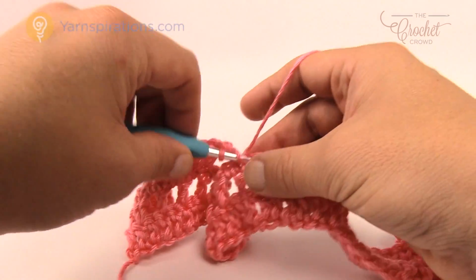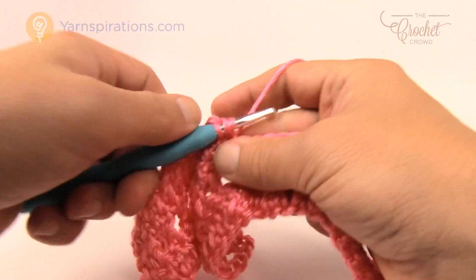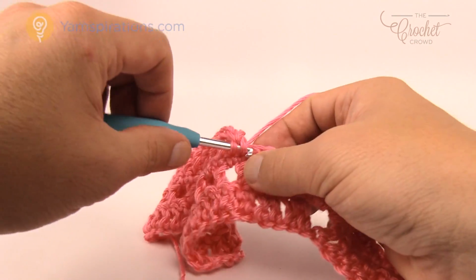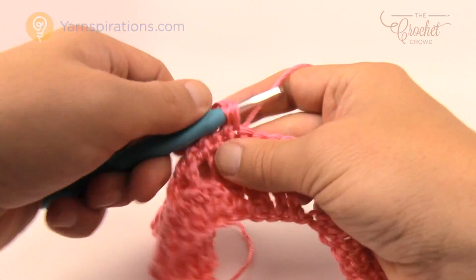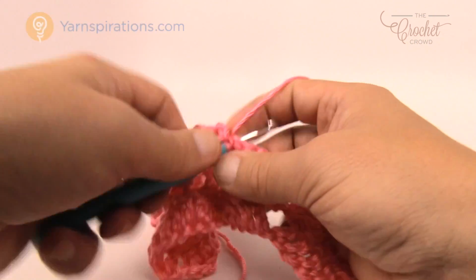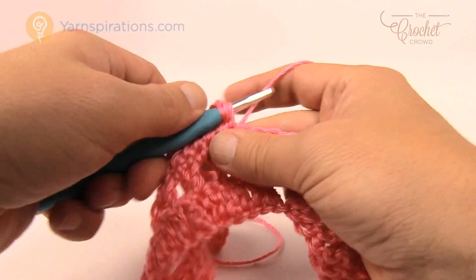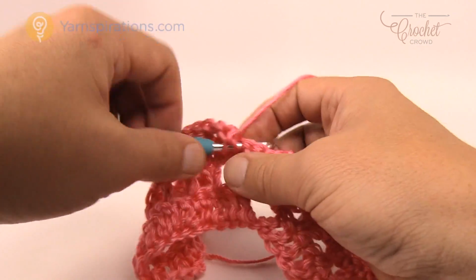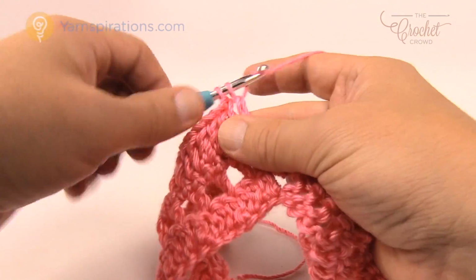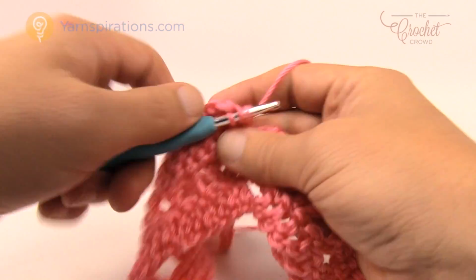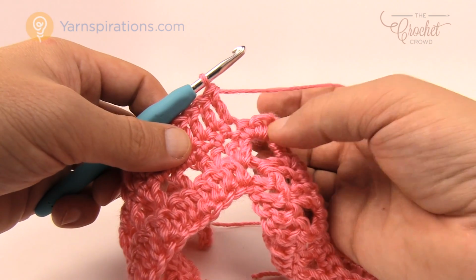So you're going to do 10 going in the other direction, the up direction. So that was 1 and 2, 3, 4, 5, 6, 7, 8, 9 and 10.